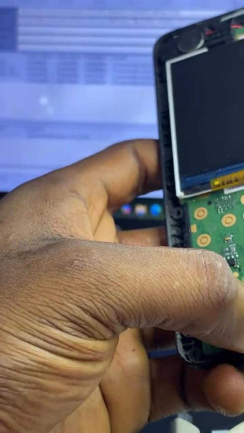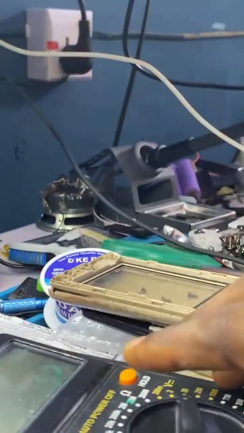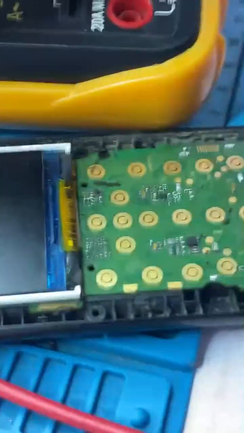So what I want to do right now is use a cable to connect all of this and then flash the phone. It's going to be a simple method, so don't go anywhere. Watch me, so you learn. I want you guys to learn and understand.